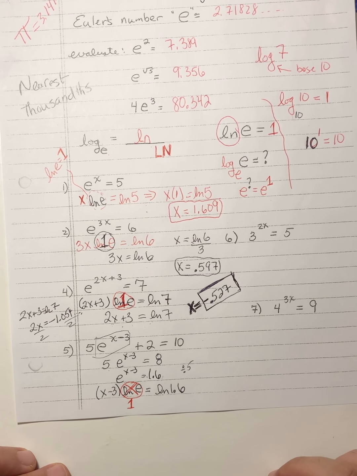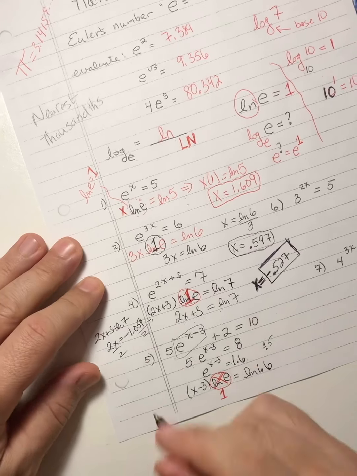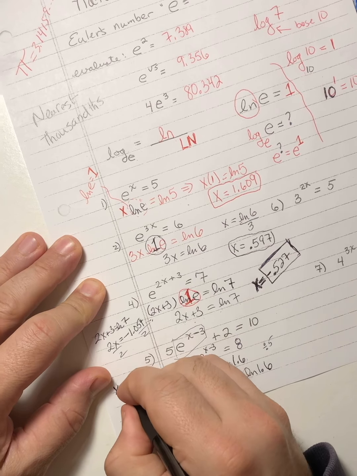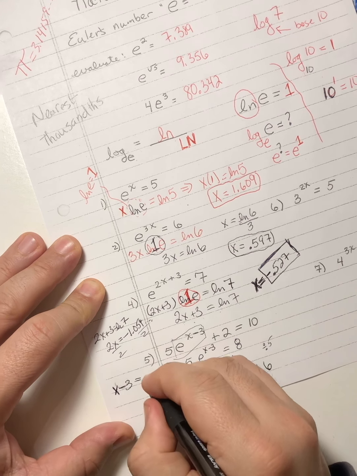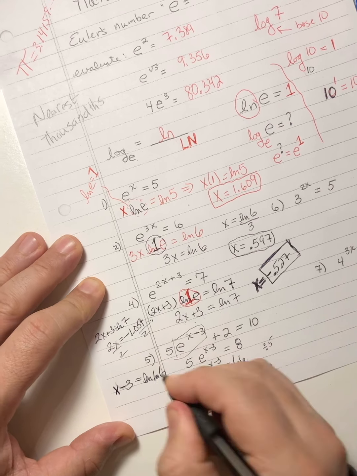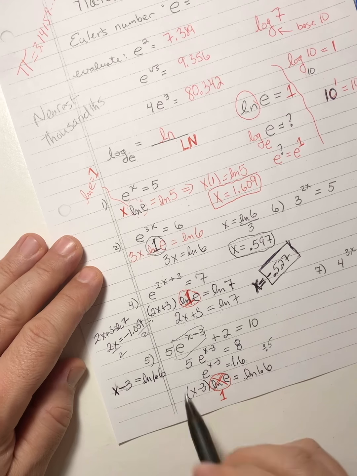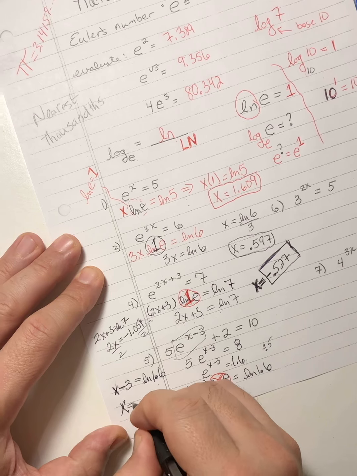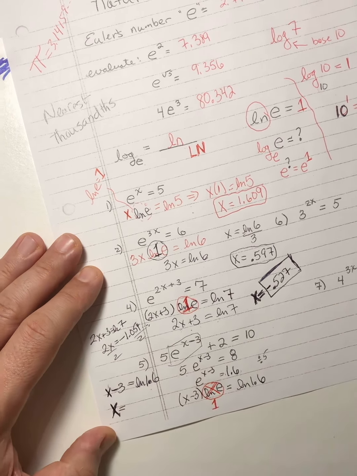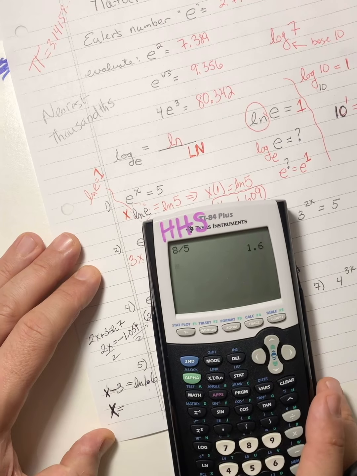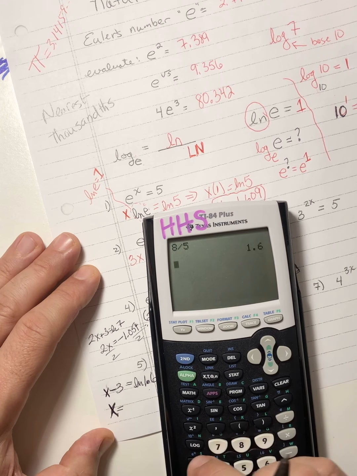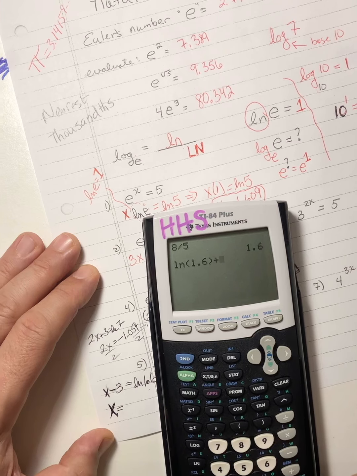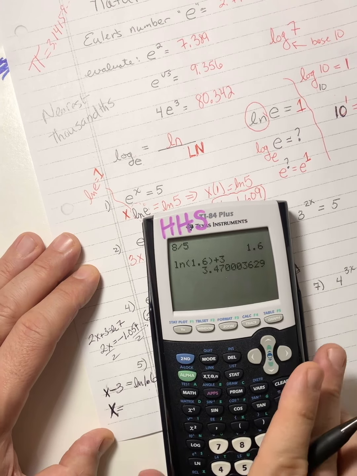Where am I going to do this? I'll do it over here. So I have x minus 3 equals ln of 1.6. And what do we do now? That's right, all we've got to do is add 3 and we're done. So x equals, pull out your calculator. That's right, ln of 1.6, close parentheses, plus 3, and there's your answer.